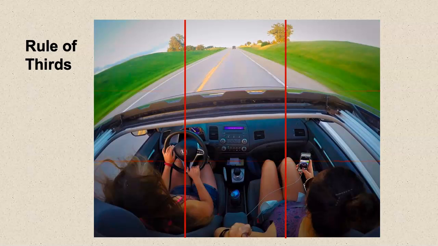The rule of thirds also includes imaginary grid lines that divide the photo into thirds vertically. Both the horizontal and vertical lines together look like the grid used in a tic-tac-toe game.